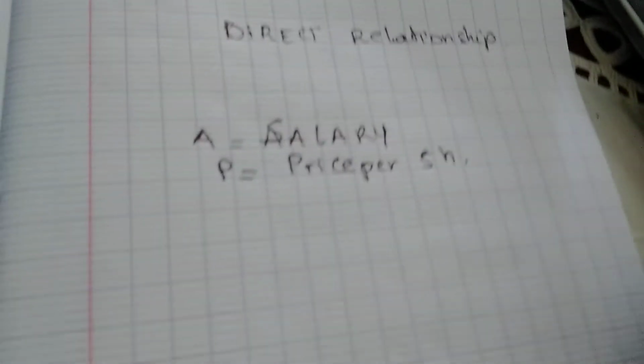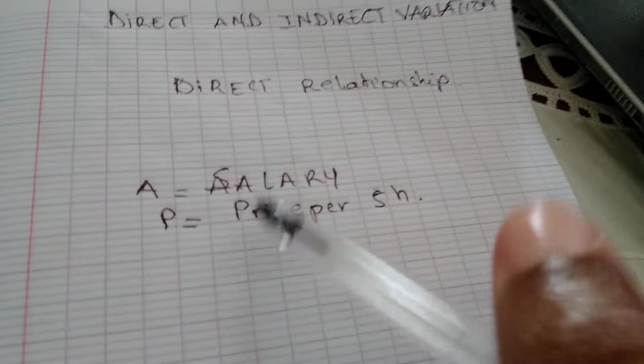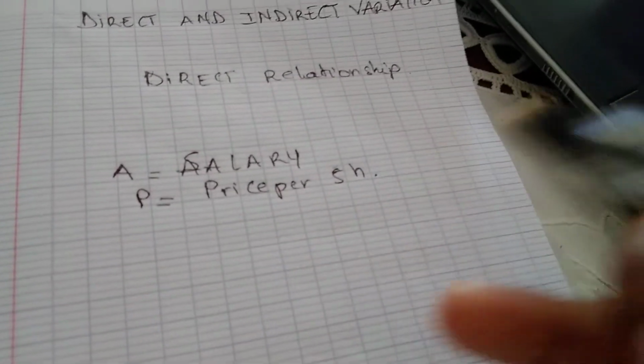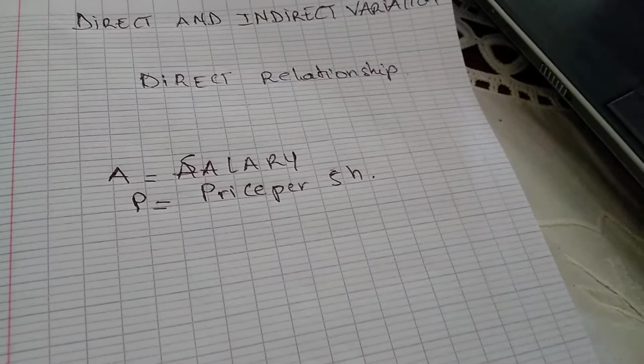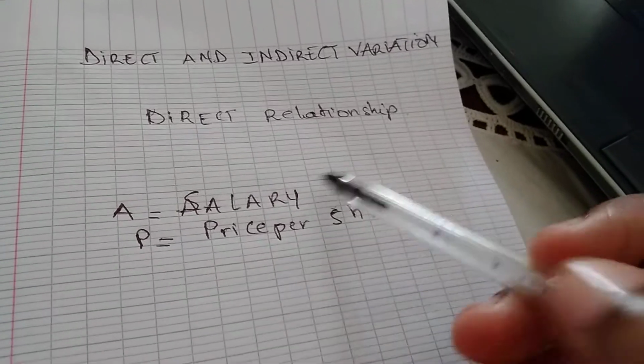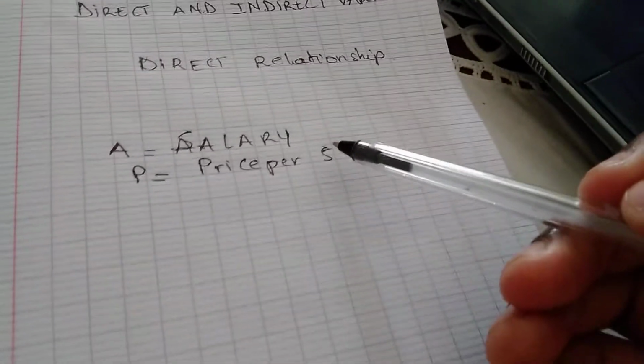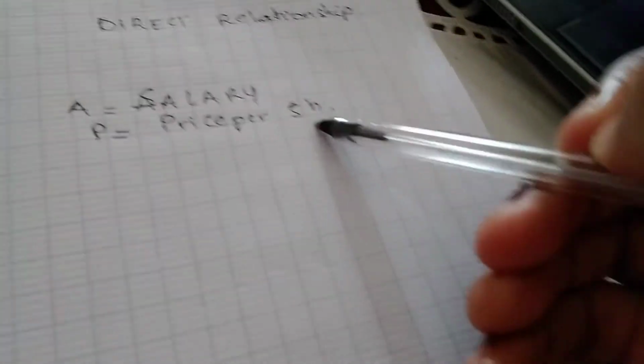So you can see that between these two, your salary and what you are paid per 5 hours, it is an increasing relationship. When I mean direct, as one increases, the other one also increases, and as one decreases, the other one also decreases.